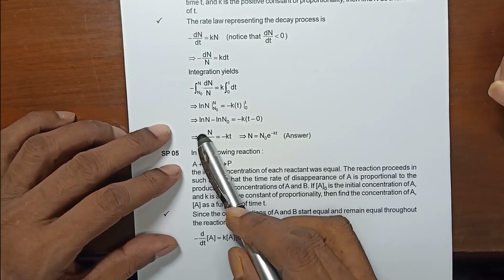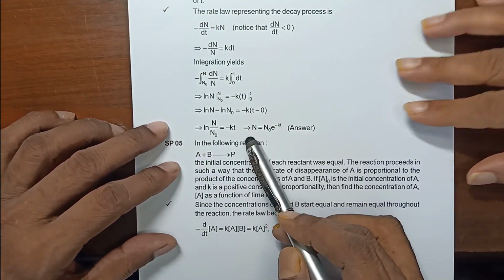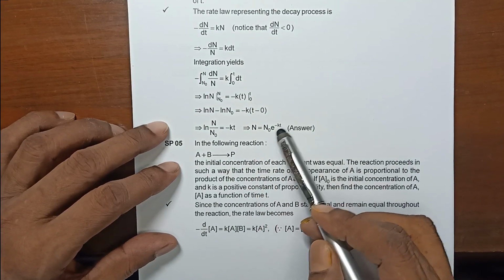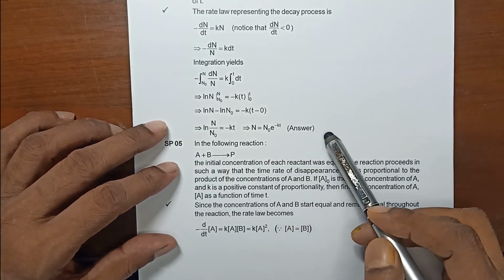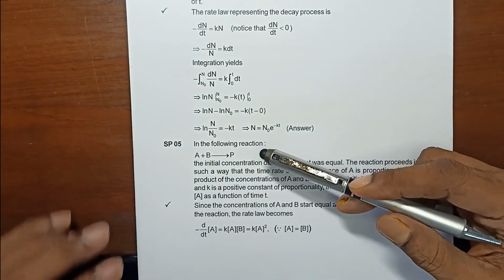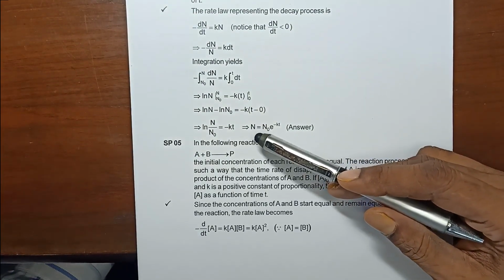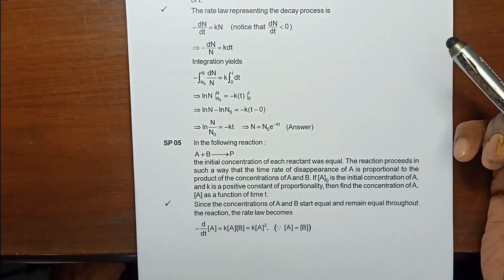So ln means log to the base e. So N by N naught is equal to e to the power minus kt. So N is equal to N naught e to the power minus kt. This is the value of N at the moment of time t.